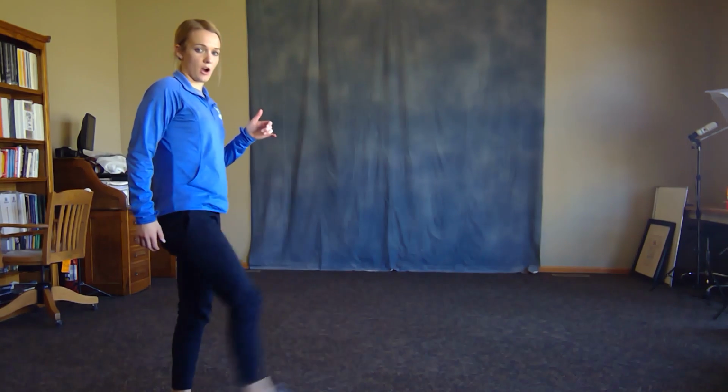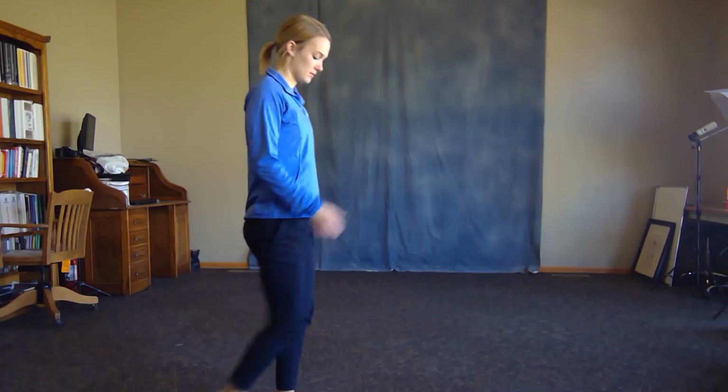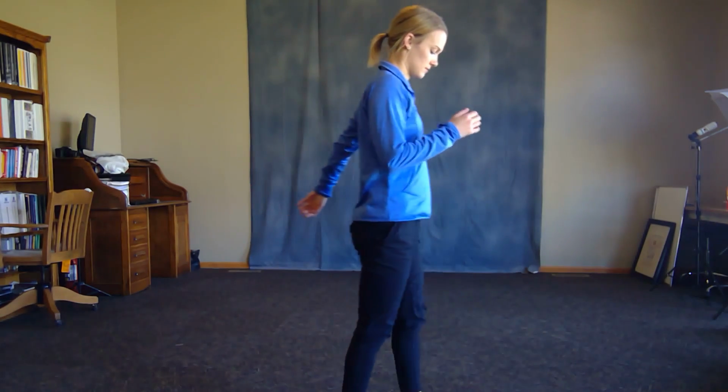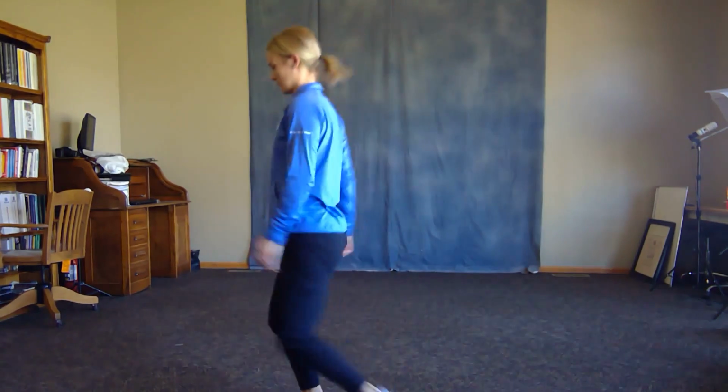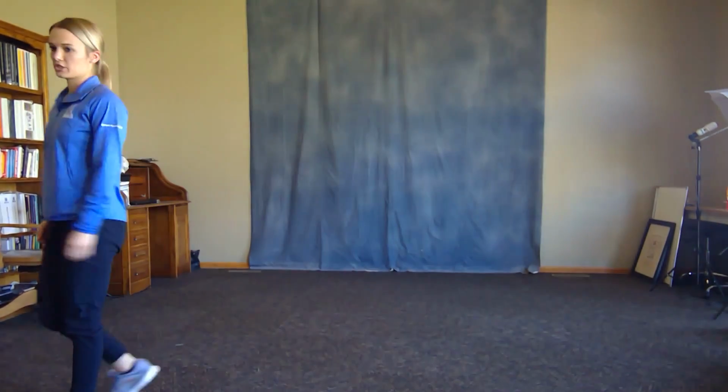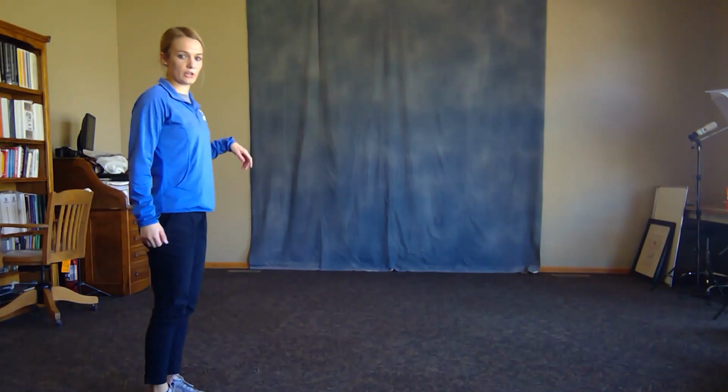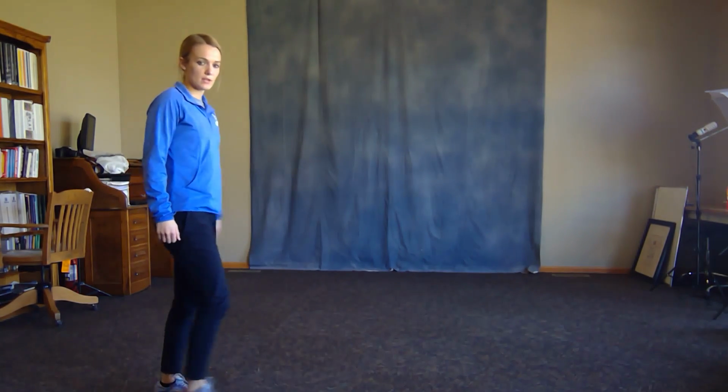And then same thing, arms go with you. And then you can transition into a little bit more of a skip. Really trying to strike under you as opposed to out in front of you. So those are good basics.